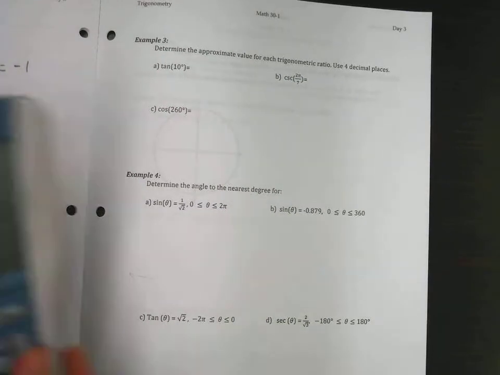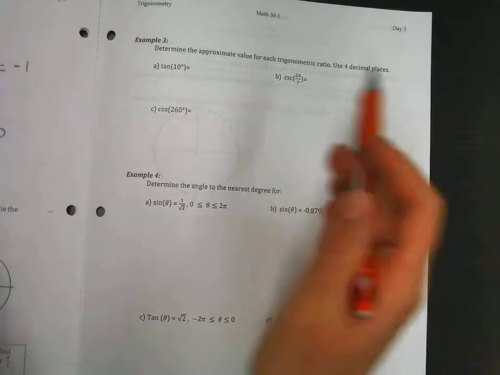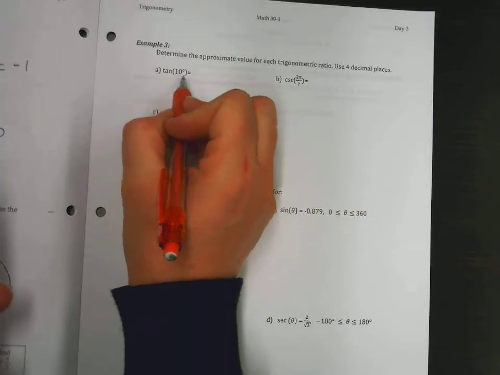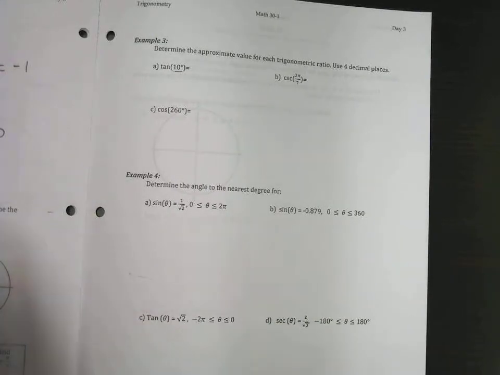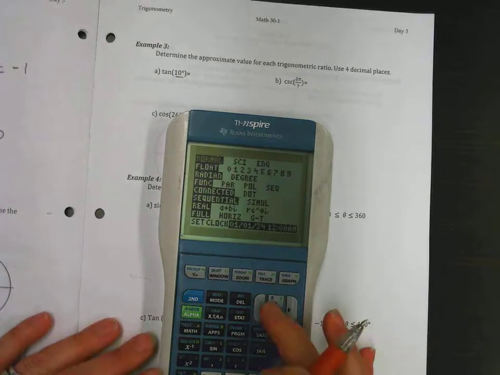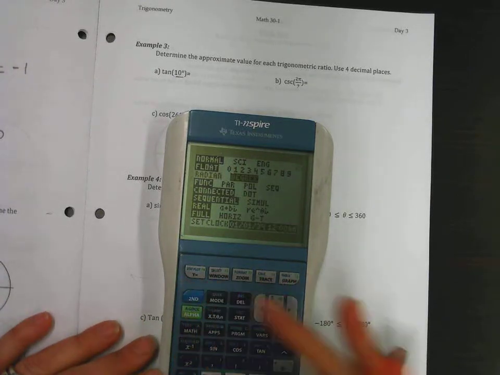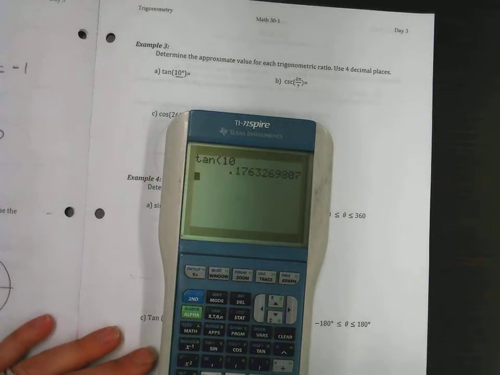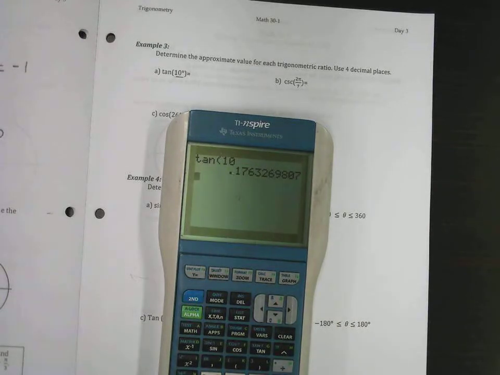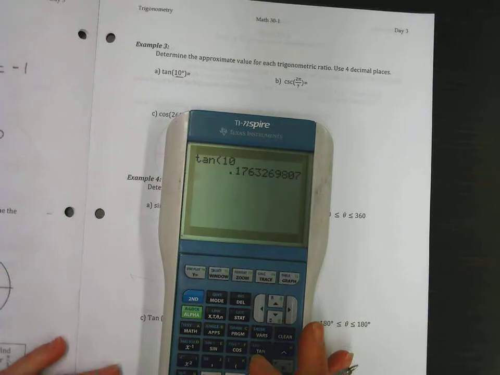It would just be written as a decimal. Because your angle is in degrees, make sure your calculator is in degree mode. Then you're simply going to type in tan of 10 degrees, and our ratio to 4 decimal places would be 0.1763.